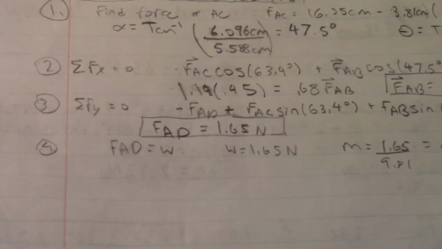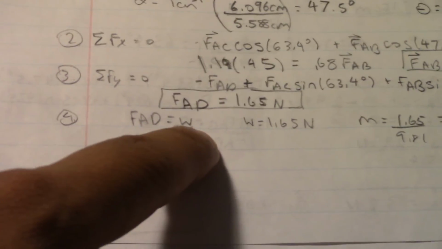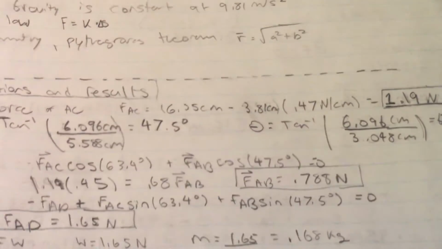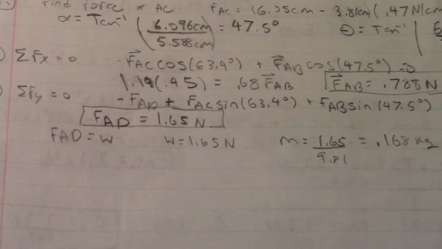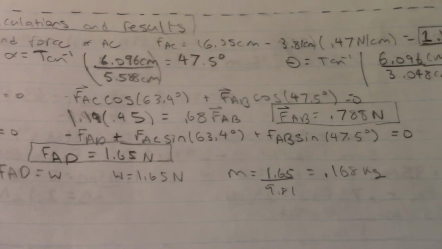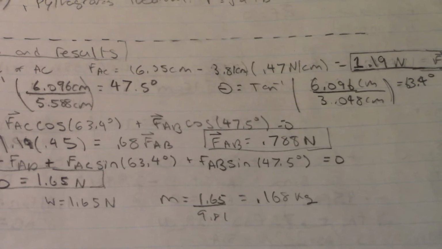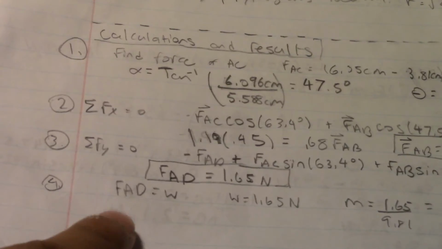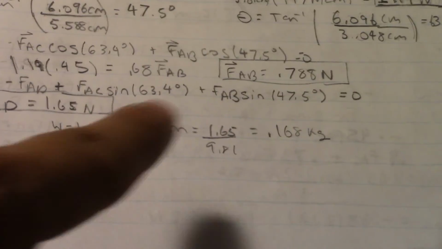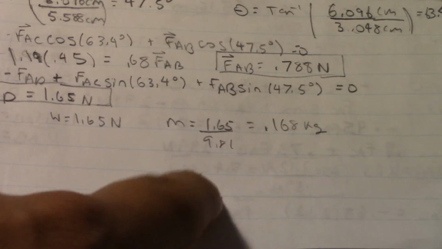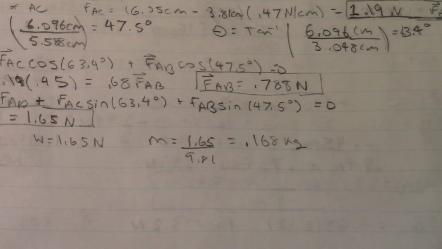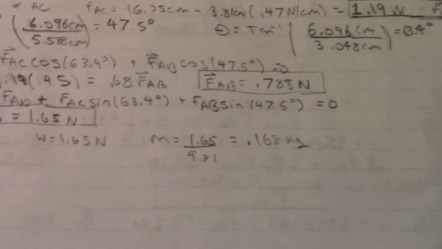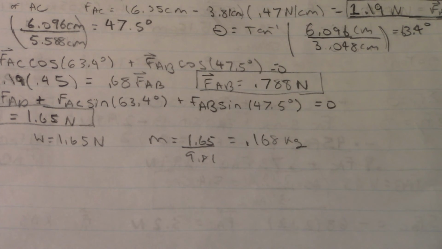and figure out FAB. And so knowing that, through our y variable, since FAD only acts in the y-axis, in the downward direction, which in this case is our y-axis, we could just plug back into the equations, set it equal to that negative FAD, and solving for FAD, we get our weight. FAD is equal to the weight. That's that. And so when you divide that weight by a gravitational constant of 9.81, we get a mass of 1.68 kilograms. As you can see, I did miscalculate something in our experimental data configurations. However, I do believe the math is right, so it was just an error on my part.